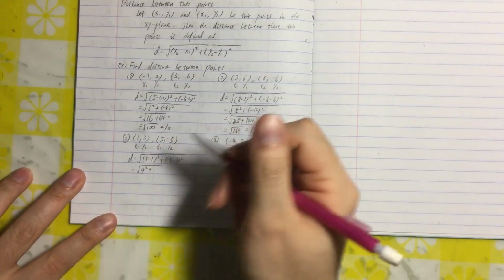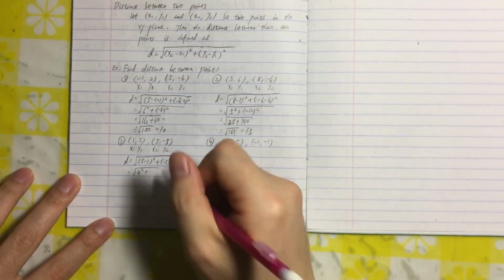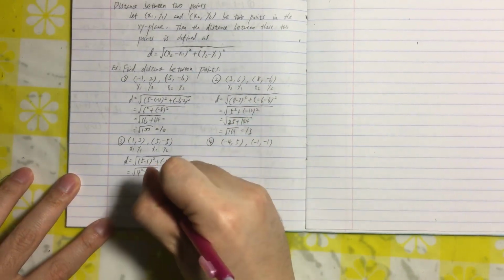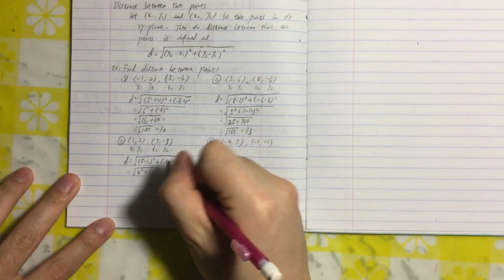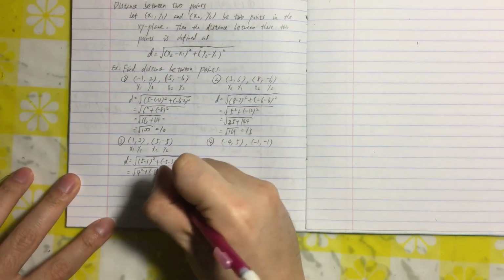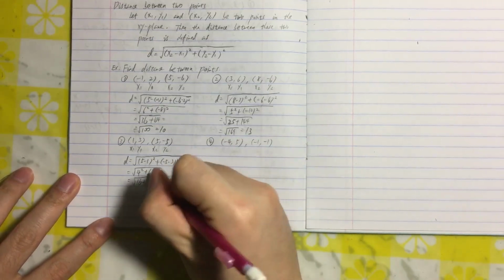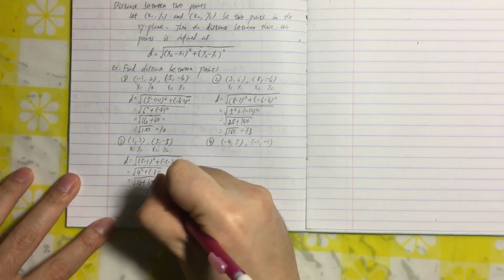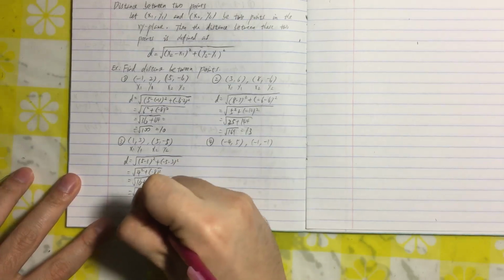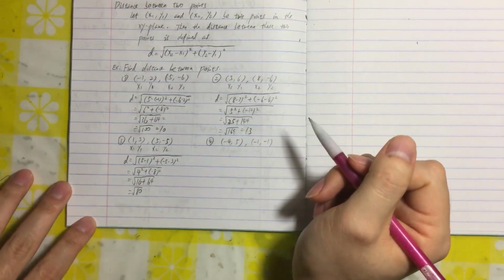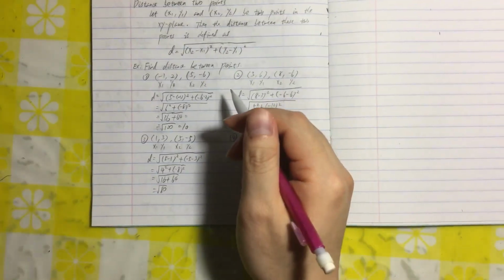Think of -5 plus -3. When we're adding two numbers of the same sign, keep the sign and add the magnitudes. 5 plus 3 is 8. Then 4 squared is 16. 8 squared is 64. I get square root of 80. How do we simplify square root of 80? For square root of 80, think of this way.